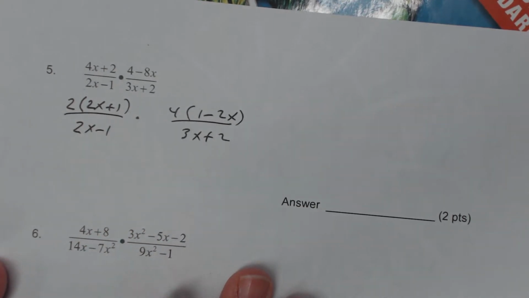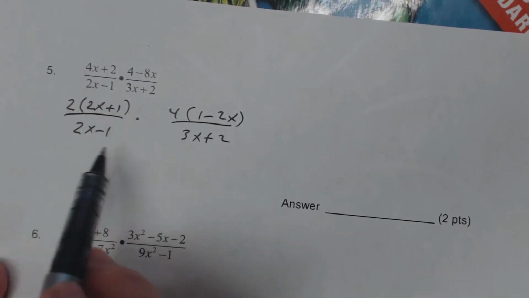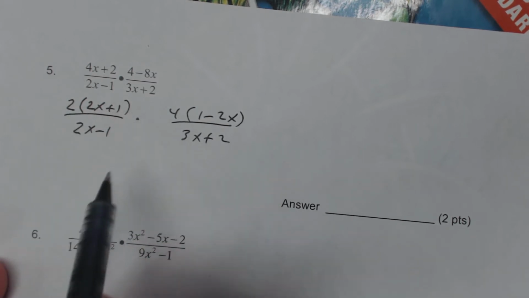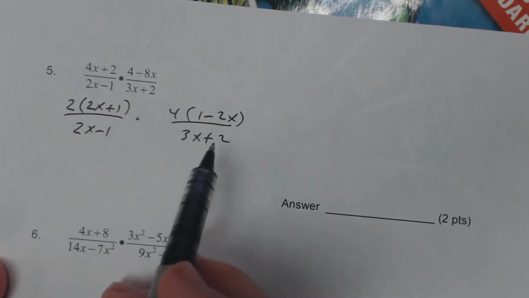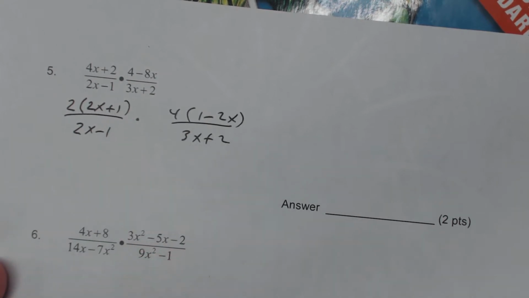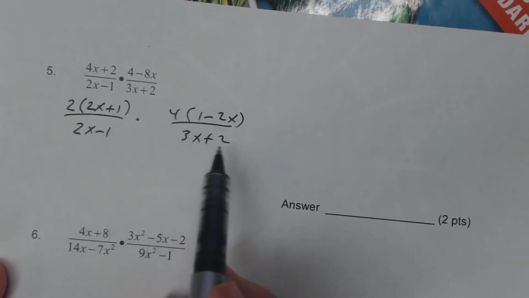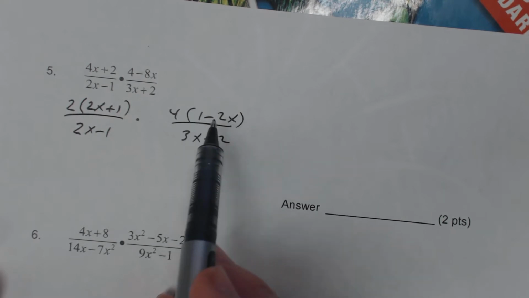All right, now let's start reducing what we can. All right, so I have a factor of 2 here. There's no factor down here that 2 will reduce into. I have a 2x plus 1. There's no factor down here that will go into it. I have a 4 as a factor. Same thing. No factor down here that this 4 will reduce with. All right, I have a 1 minus 2x.